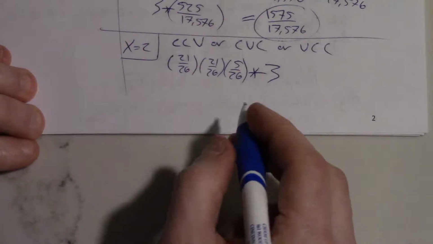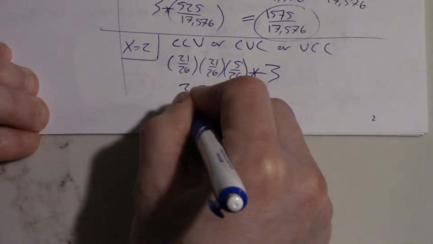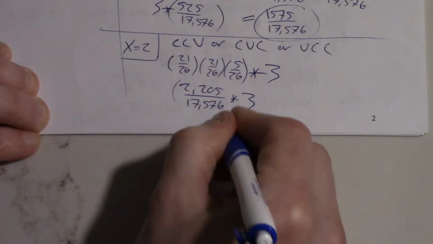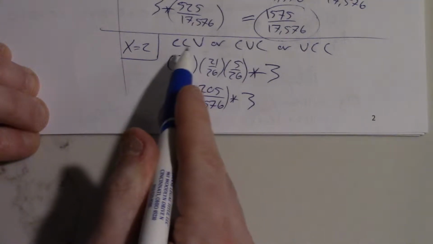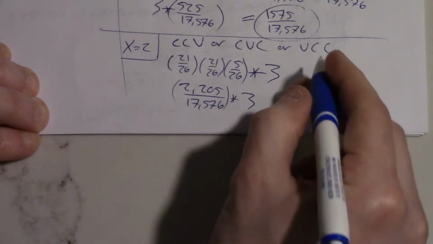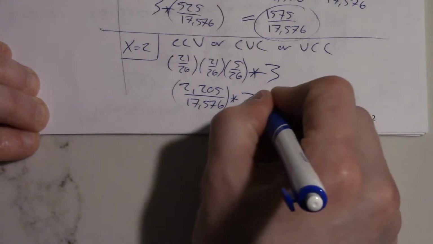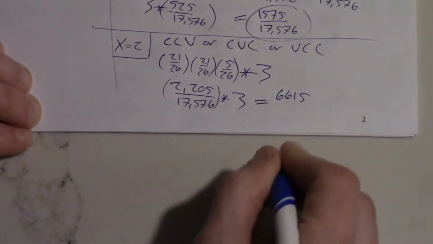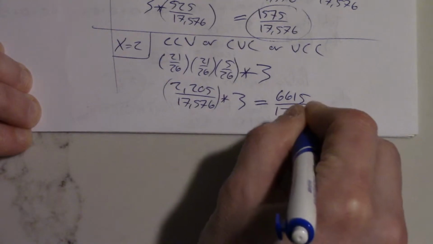So when we do that, we'll have 2,205 out of 17,576 times 3. So the probability that one of these combinations occur is 2,205. Add them up 3 times or multiply by 3. It's the same process. So that gives you 6,615 over 17,576.